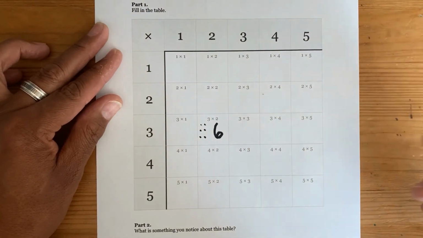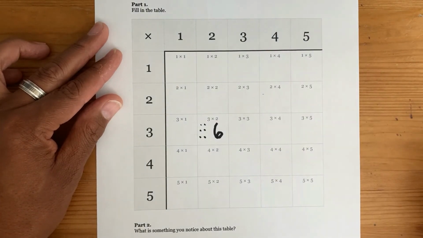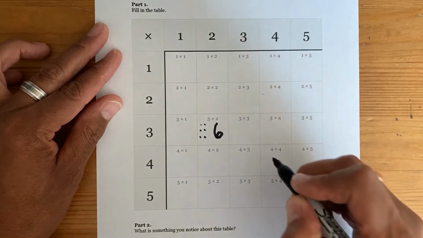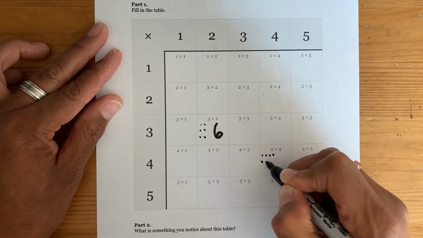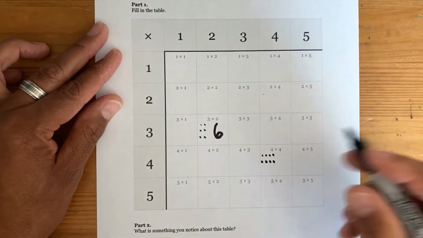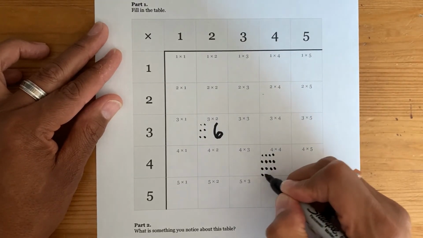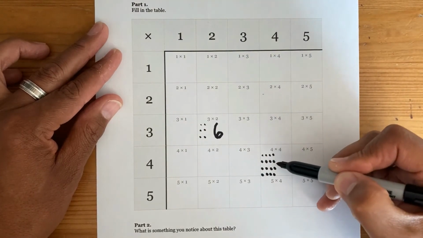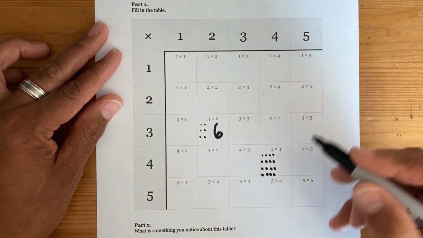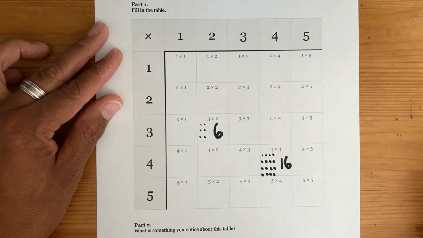Let's look at this problem here. 4 times 4, or 4 groups of 4. If you don't know the answer, you can draw some dots, 4 groups of 4. Here's one group of 4. Here's the second group of 4. So now I've got 2 groups of 4. Here's my third group of 4. And here's my fourth group of 4. And counting by 4s, I've got 4, 8, 12, 16. 4 times 4, or 4 groups of 4, is 16.